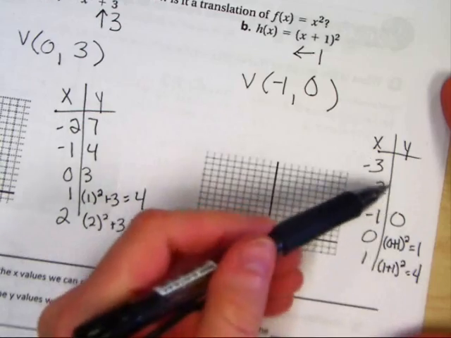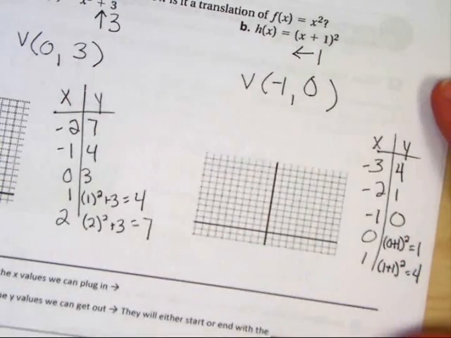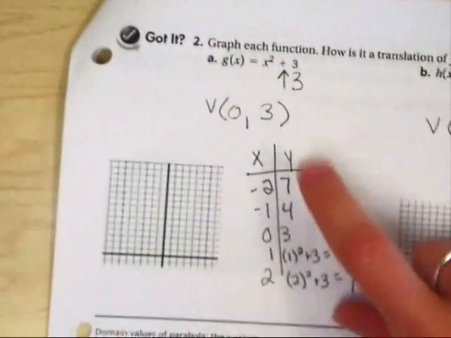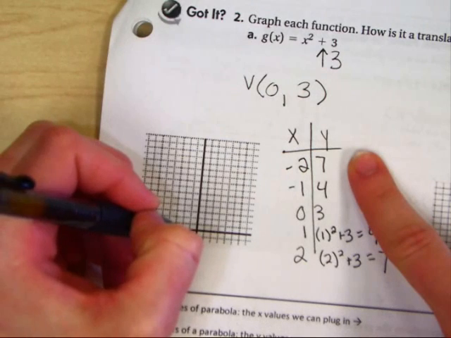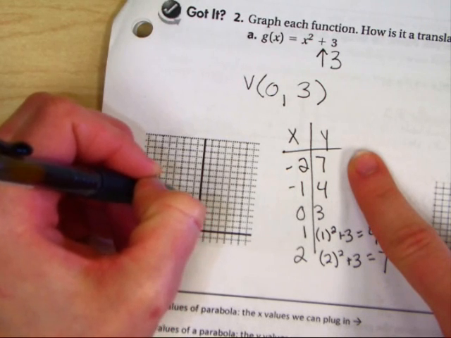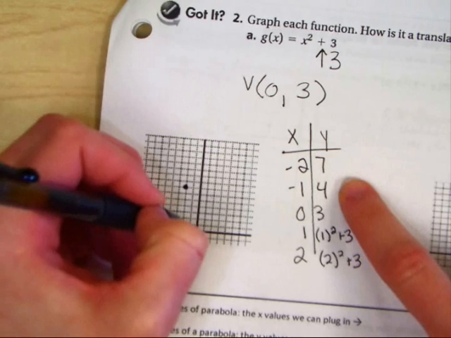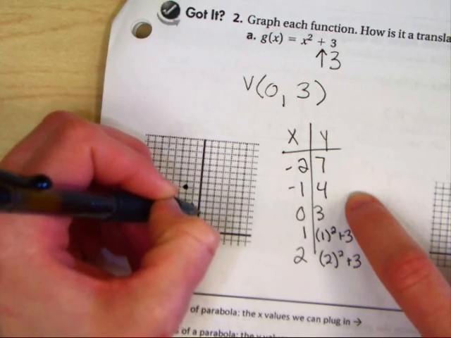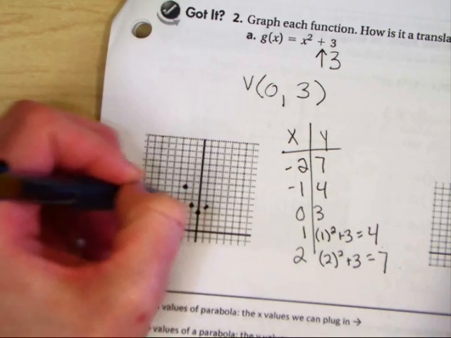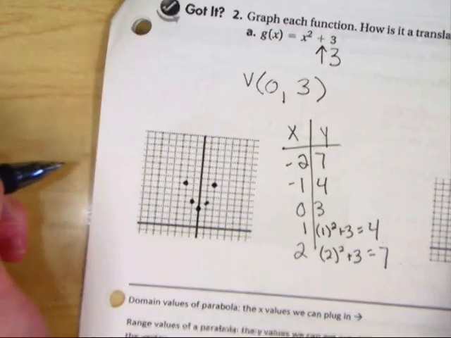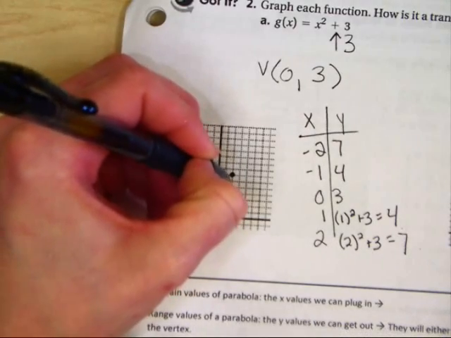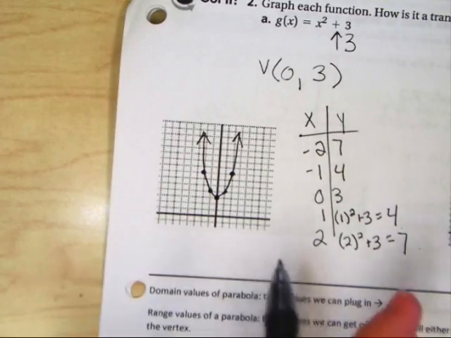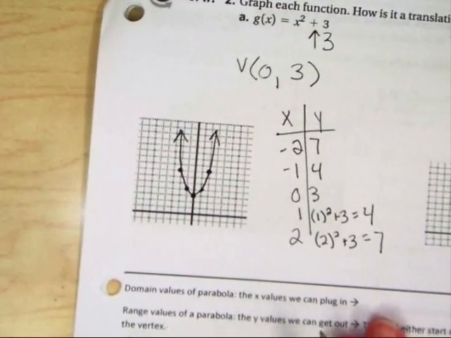If you don't trust yourself, plug in the other ones. You will get 1 and 4 again. Let's graph our points. Over here, we go left 2, up 7. Left 1, up 4. Over 0, up 3. Over 1, up 4. And over 2, up 7. Again, you have a perfectly shaped parabola, the U shape, not a V. You have a U-shaped graph, which is a quadratic, and it has simply been moved up 3 units.